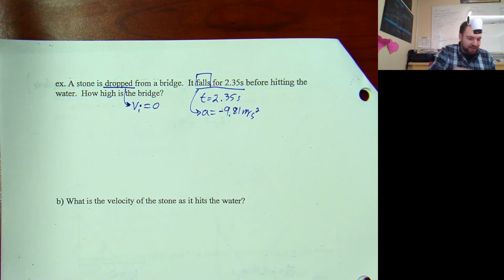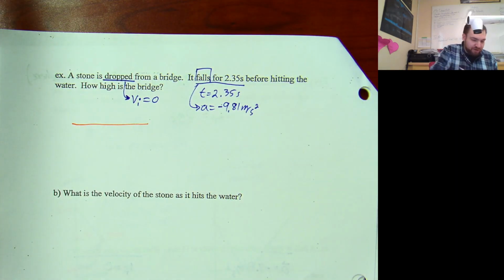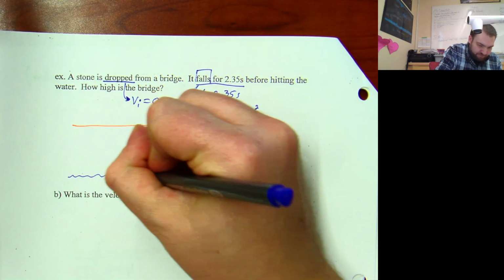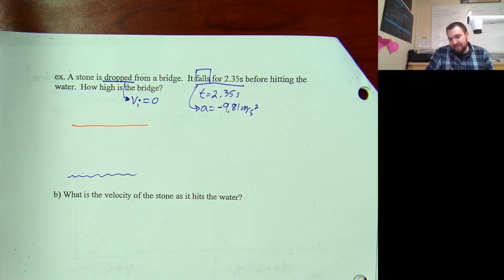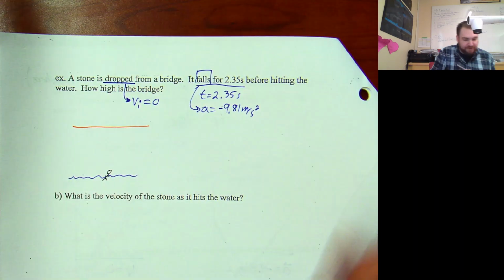So now I can draw this thing. Here we are on the bridge. There's water going on down here. Let's make it fun. Here's Luis. Bam. There he is swimming.